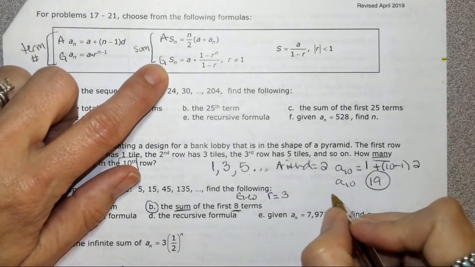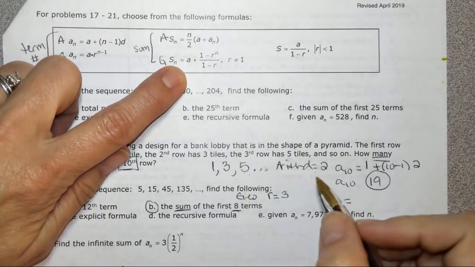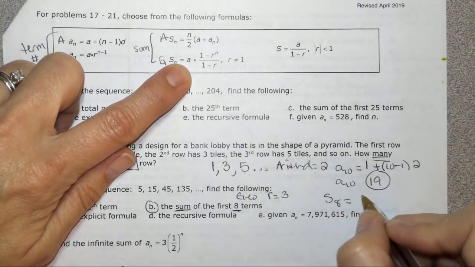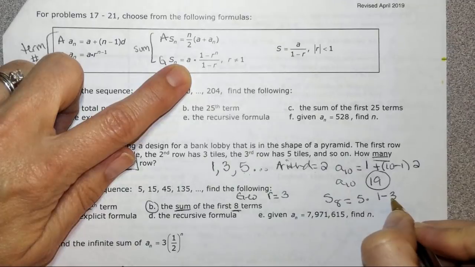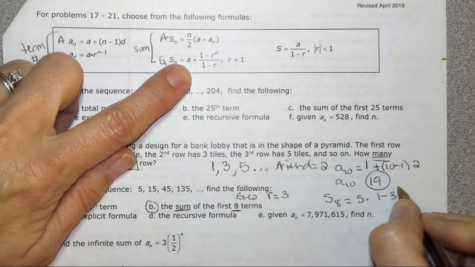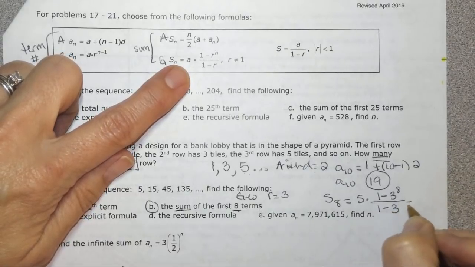So it says the sum of the first 8 terms is equal to the first term, which was 5, times 1 minus 3 to the n. Well, n is 8, over 1 minus 3. And you're just going to type that in your calculator.